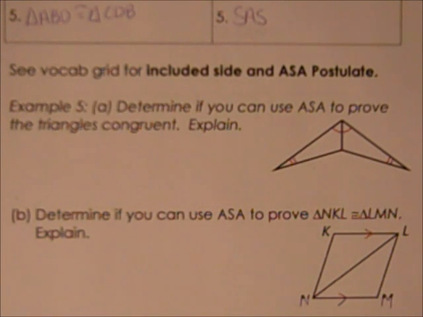Alright, so this is your video for 4-5. It is continuing on with those congruent shortcuts. Last lesson we learned about side, side, side and side, angle, side, and today we're going to learn 3 more.